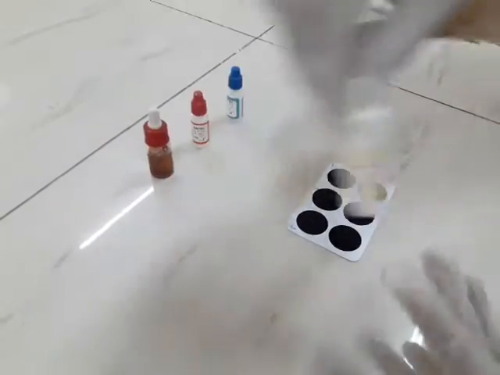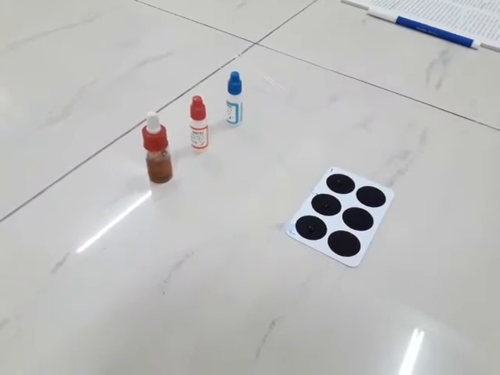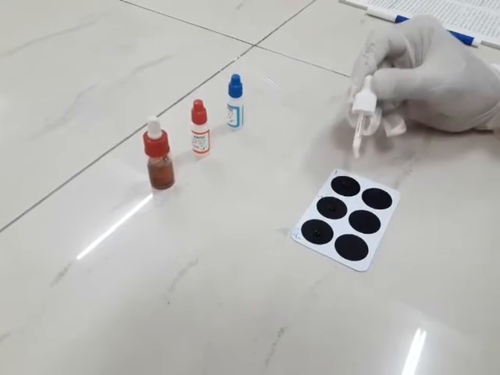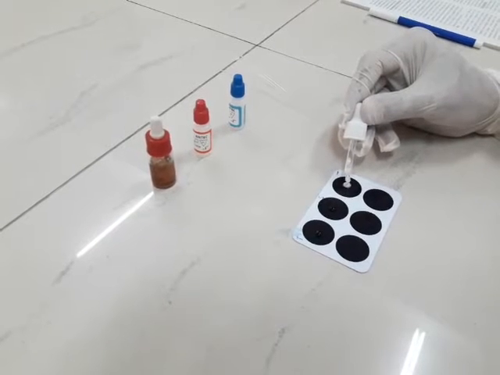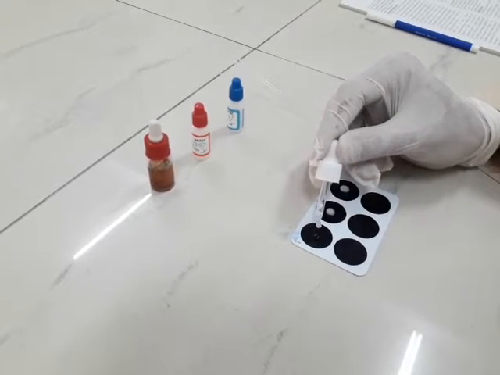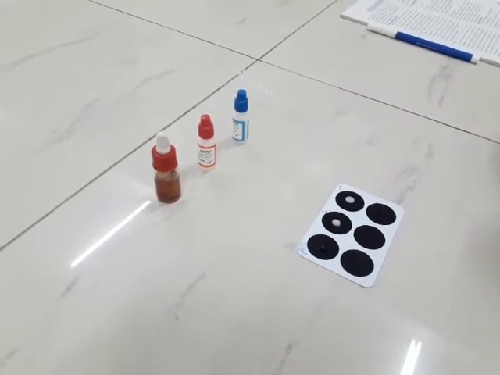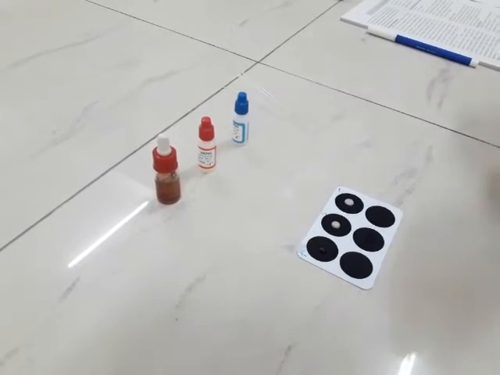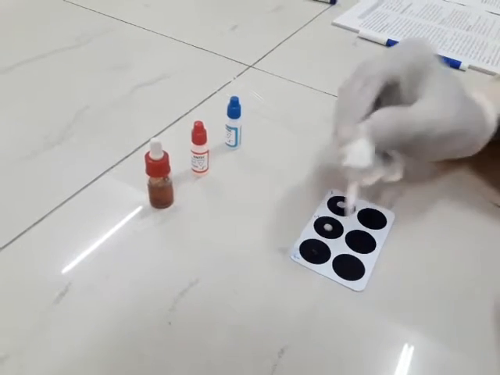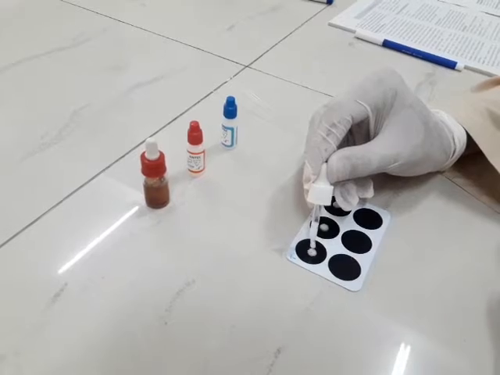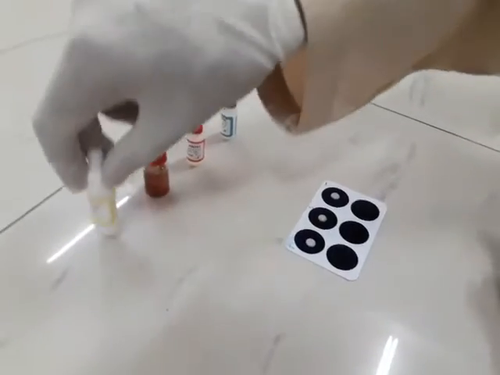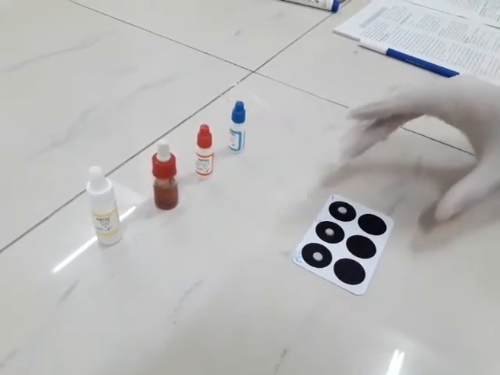Now we add the reagent, the latex reagent, into all three. A drop of latex reagent into all the three, the sample and the positive control and the negative control. And now we wait for 2 minutes to see whether the agglutination occurs.